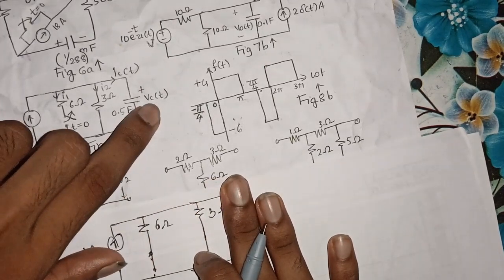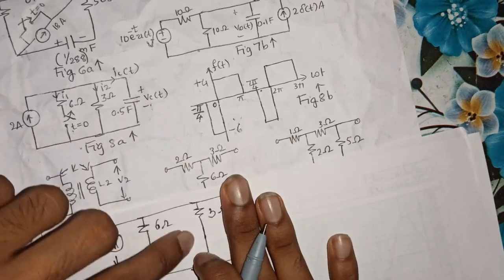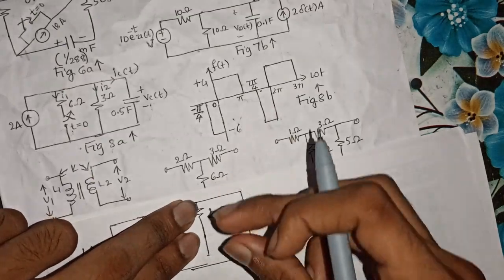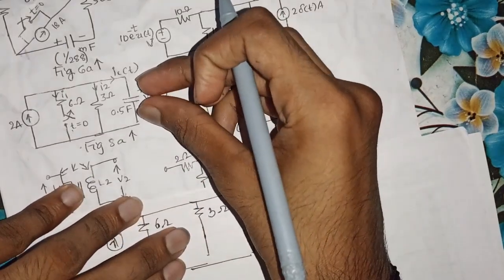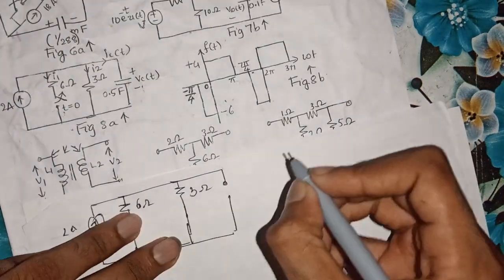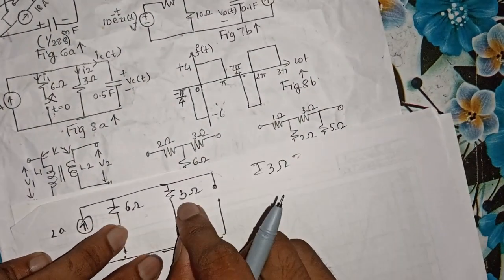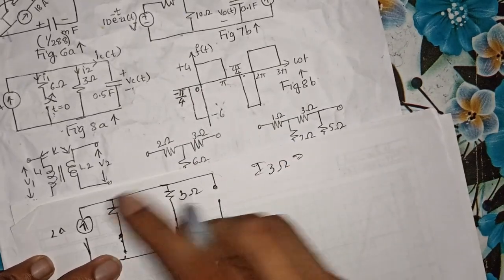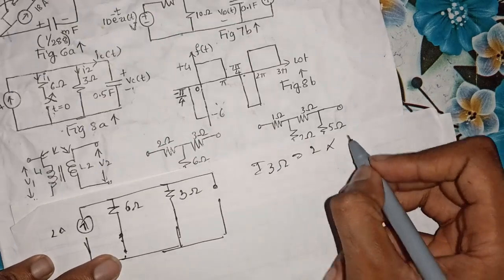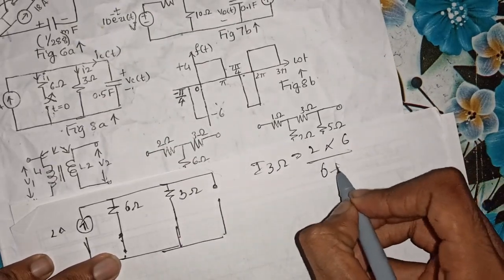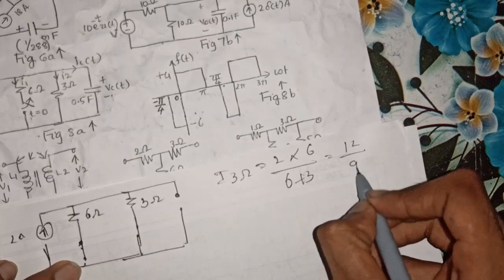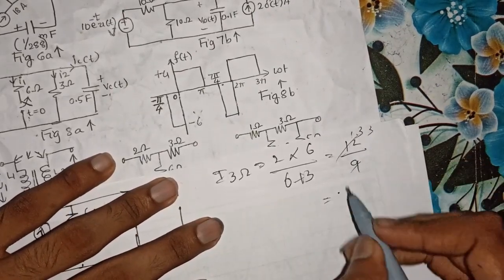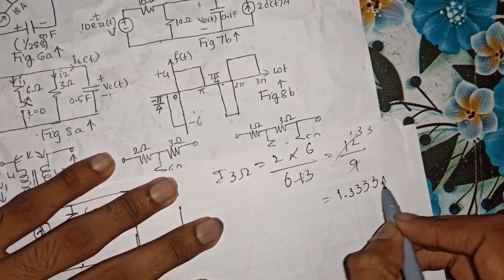And we have to calculate Vc of 0 minus. In order to calculate it, you should know the value of current flowing through the 3 ohm resistance. If you know that current, you can calculate the voltage, and this voltage will be the same as the capacitance voltage. To calculate the current, apply the current division rule: the current flowing through the 3 ohm is 2 ampere multiplied by 6 divided by 6 plus 3, which is 12 divided by 9, which is 1.3333 amperes.